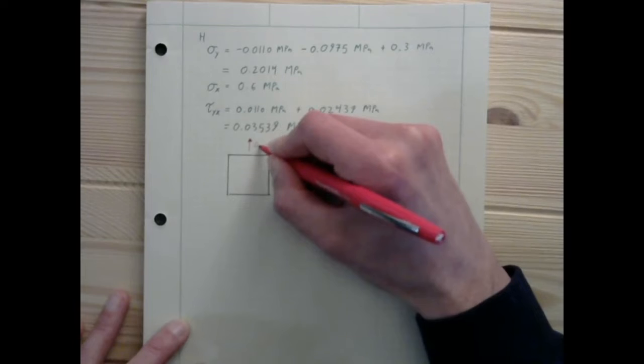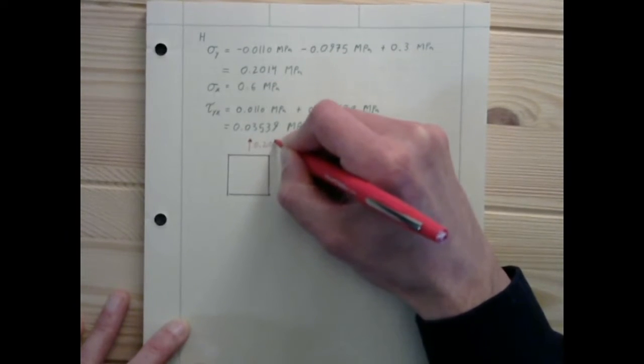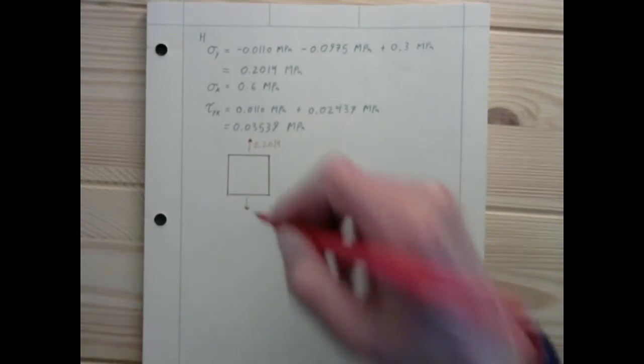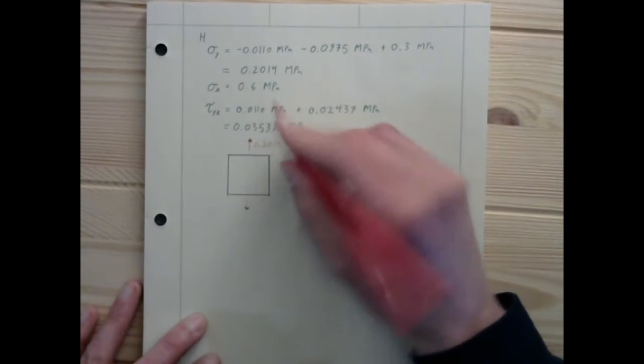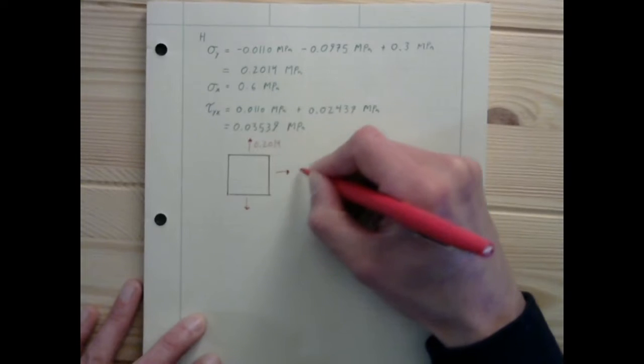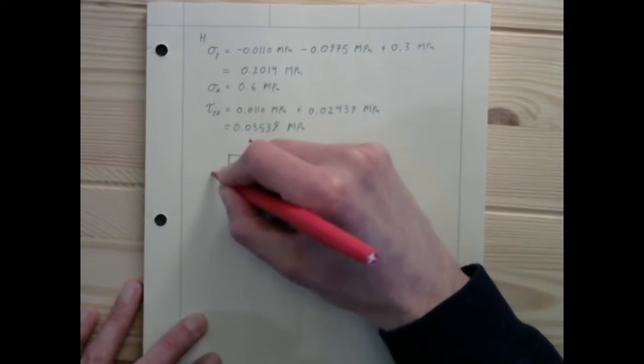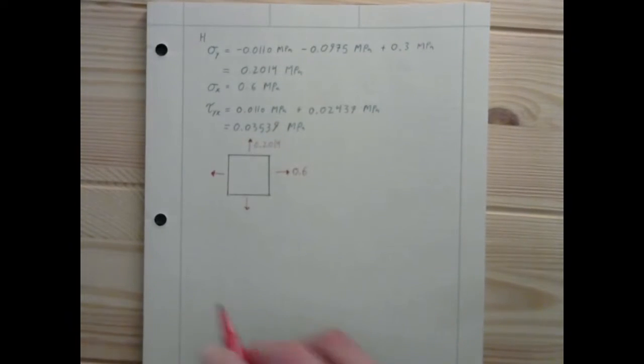We got 0.2014. And then we're going to have 0.6 in the x direction.